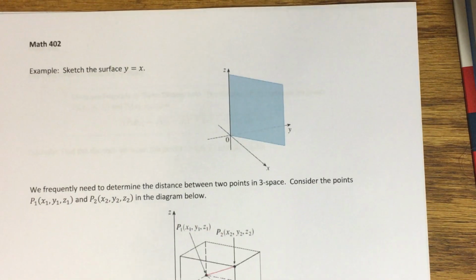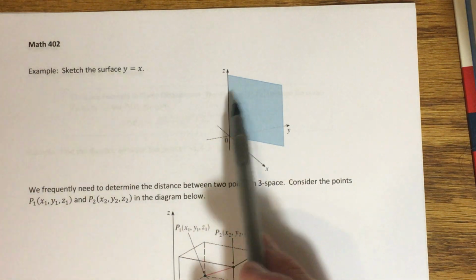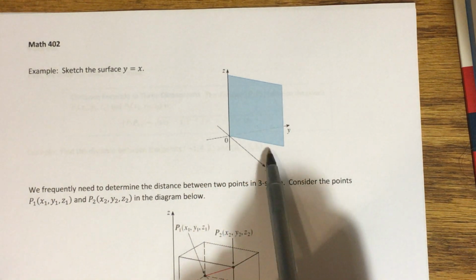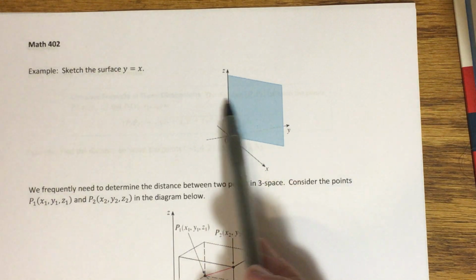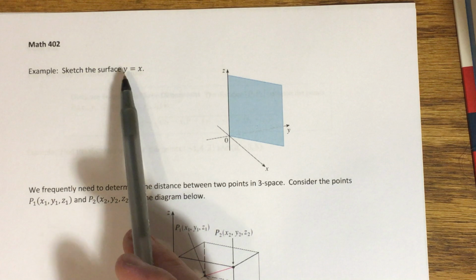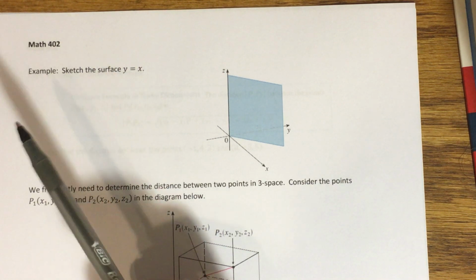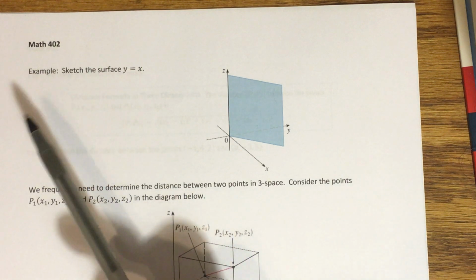Here's another example. This time we're sketching a surface. You'll notice I already gave you the graph here. This is from an example in the book. It's another plane. Notice this is a plane, but it doesn't look like a variable equals some constant this time. It's the surface y equals x. Why would this also be a plane?